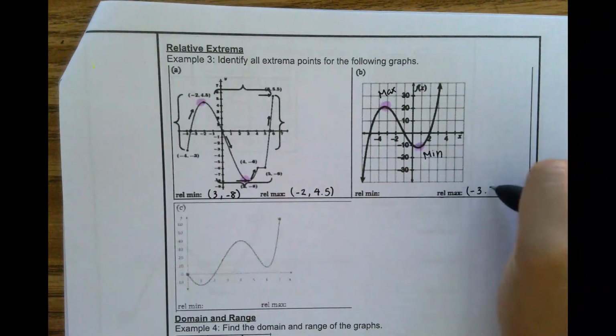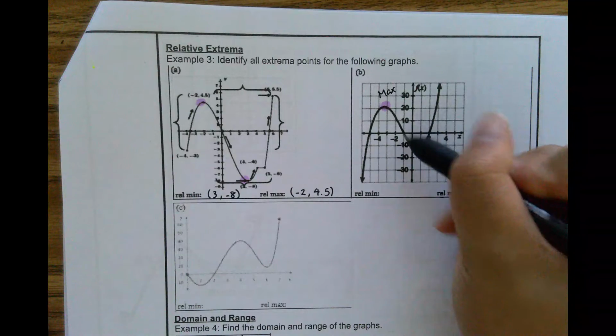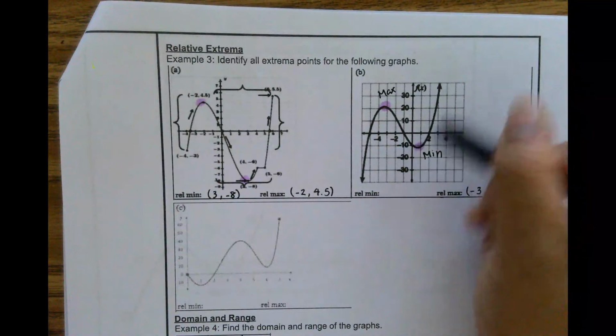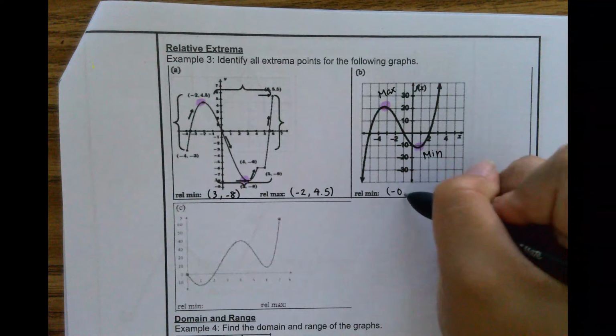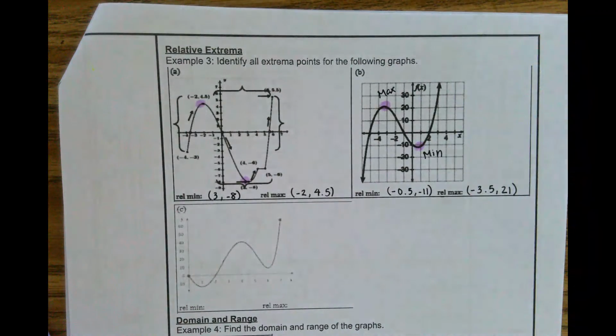So negative 3.5, about 21. This minimum, this bottom of the valley, is here at (0.5, -11). Okay.